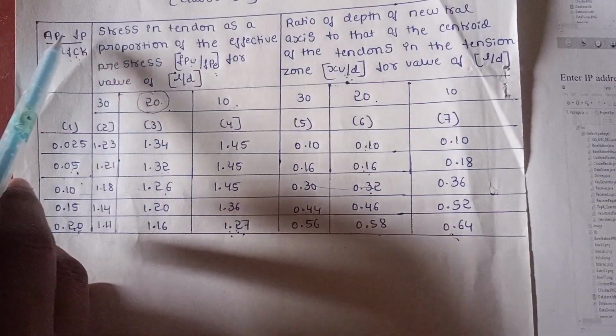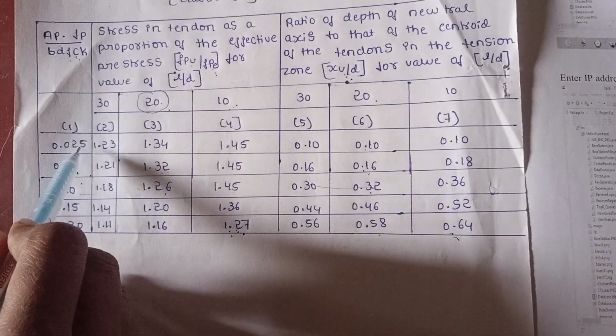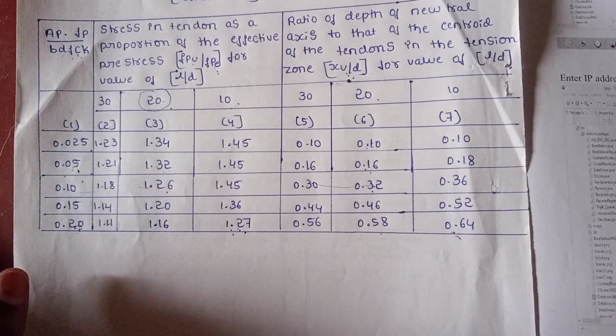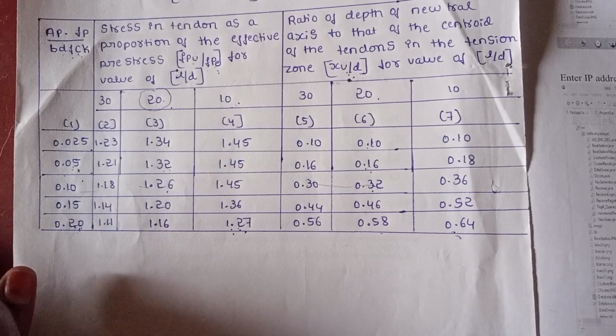We got AP into FPE divided by BD into FCK value as 0.026. Here we don't know the 0.026 corresponding value. Now with the help of interpolation we find the 0.026 corresponding value.